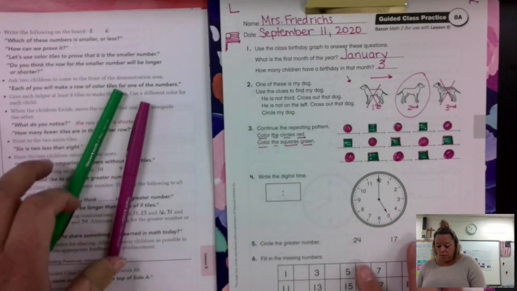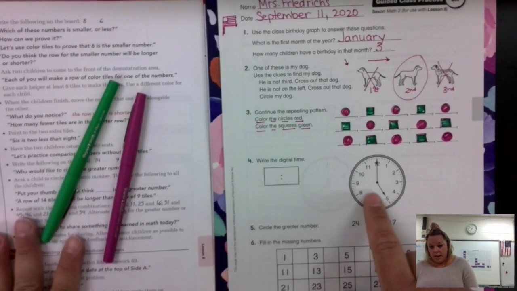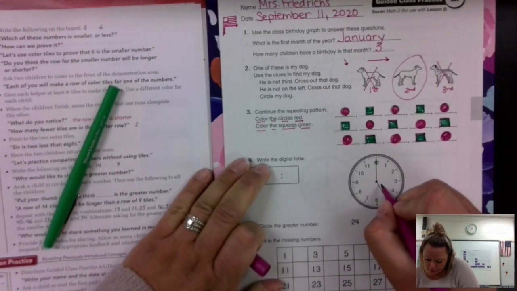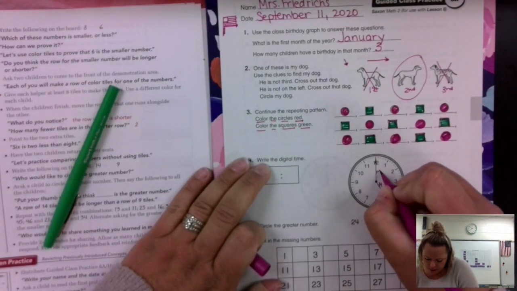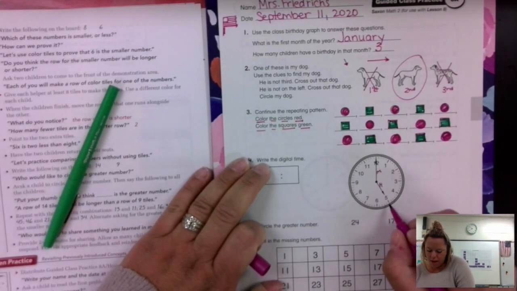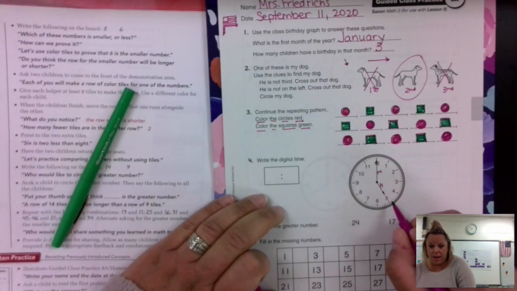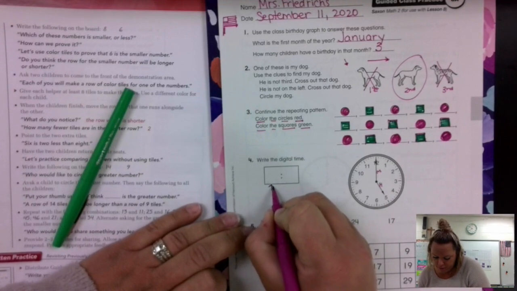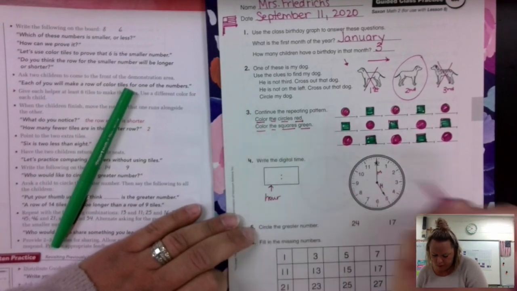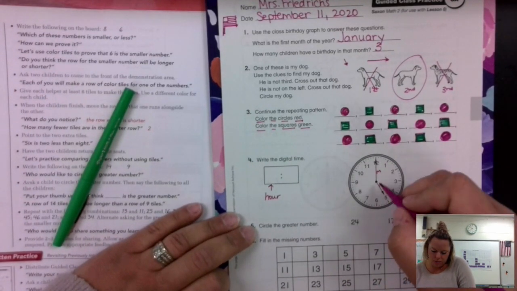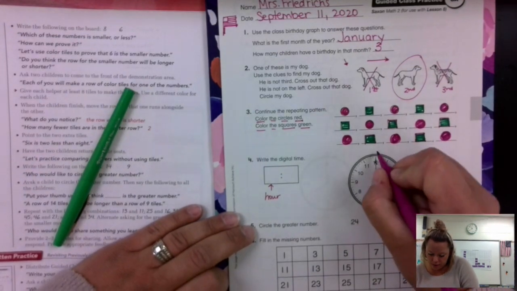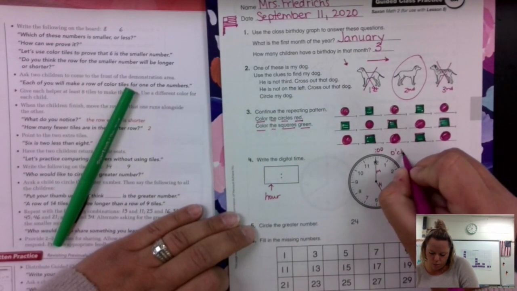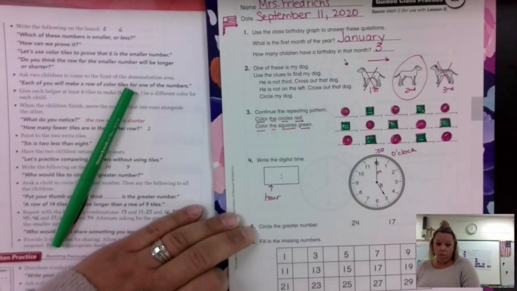We're going to move to number 4. It says write the digital time. So take a look at my clock here. Remember that I have my hour hand and my minute hand. My hour hand is pointing at the hour, which is 5. Remember, this is your hour spot over here. My minute hand is pointing up through my minutes, and that's telling me that I don't have any extra minutes yet because it's o'clock. When I'm at the 12, I'm at o'clock.